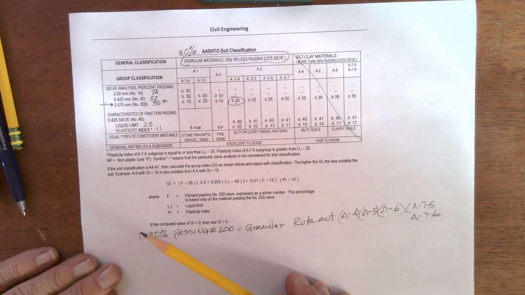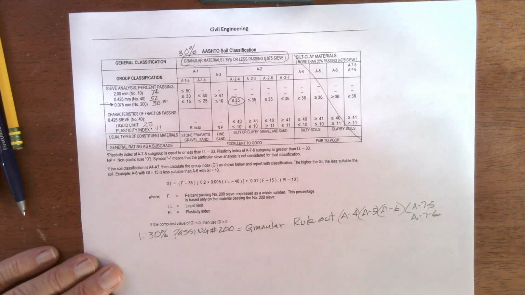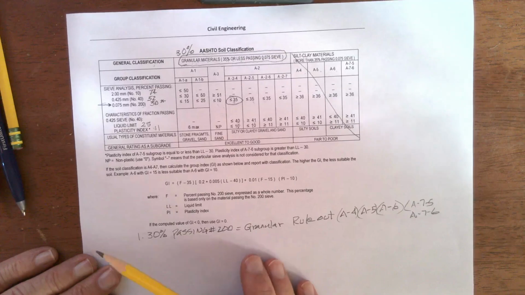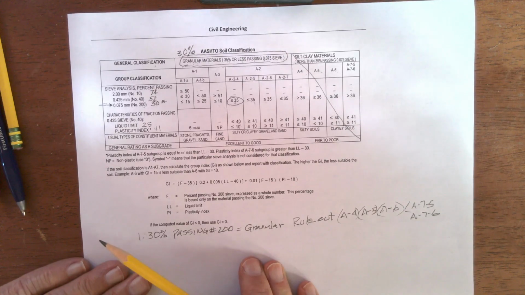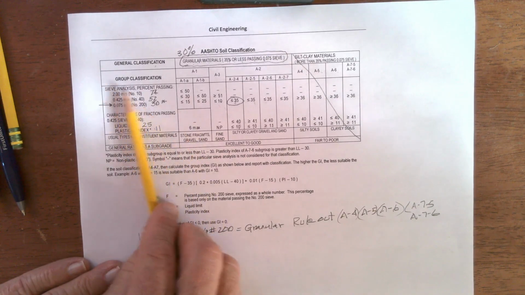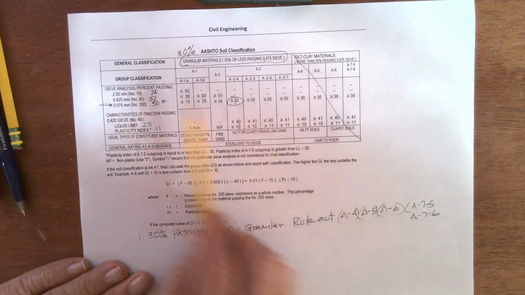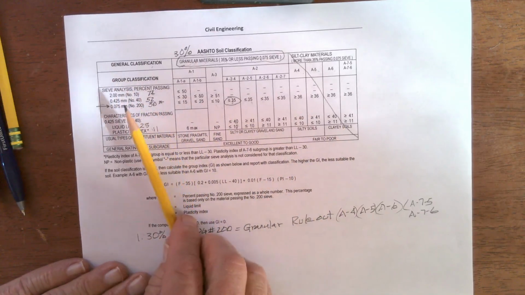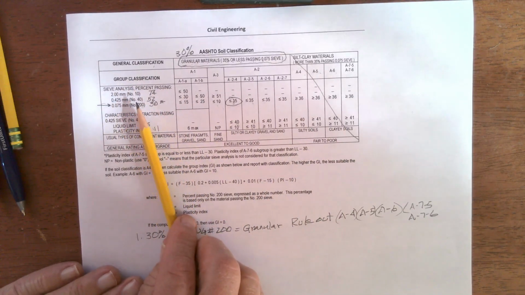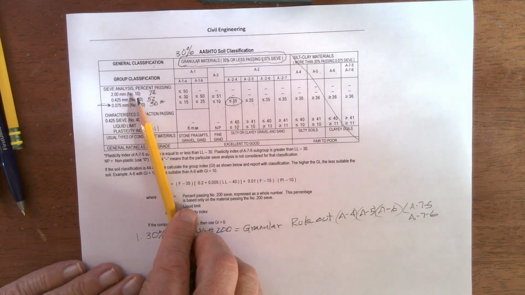So let's go through what he did, and I didn't change a thing. So the first thing we do, you look at this left to right for sure, but you're going down all the time also. So let's start with the number 10 sieve.